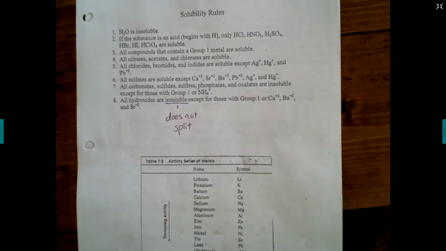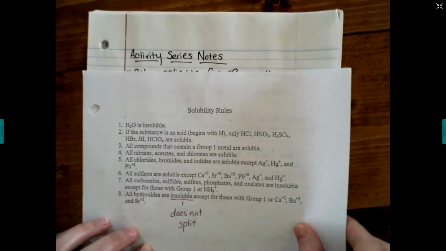Hello everyone. I'm going to show you how to use the activity series today. So you should have your solubility rules in front of you, and we're actually looking at the bottom of that sheet. It says Table 7-2 Activity Series of Metals. So I've made some notes of what you need to know about the activity series.